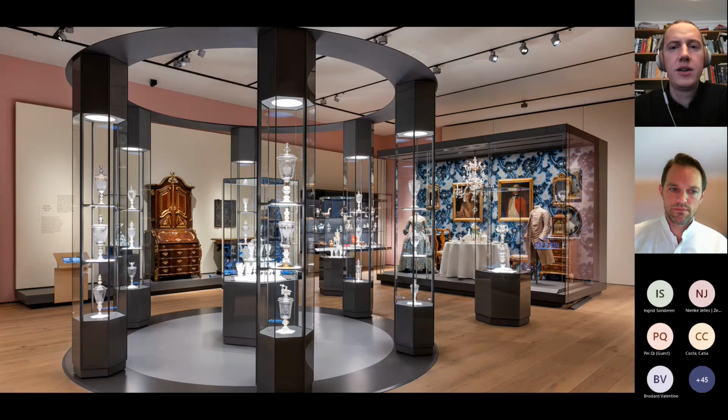So here's just an example of an exhibition room with complex objects. This is a room dedicated to medieval religious art. And then here we also have such an example.